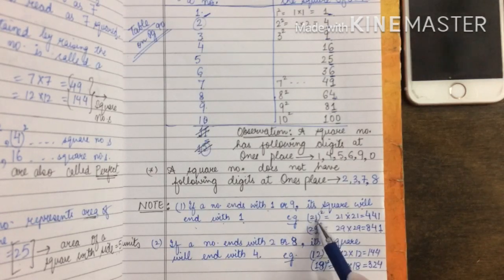The numbers had 1 and 9 at the end. Their squares have 1 at the end. In the same way, if any number ends with 2 or with 8, the square will end with 4. So if you have a number whose last digit is 2 or a number whose last digit is 8, after squaring you can see that the answer ends with 4.